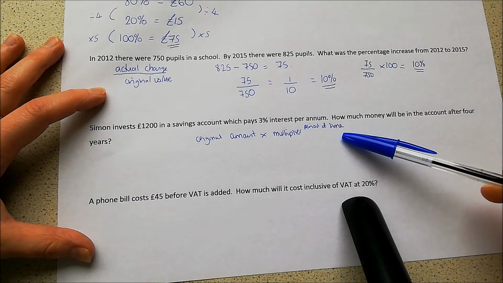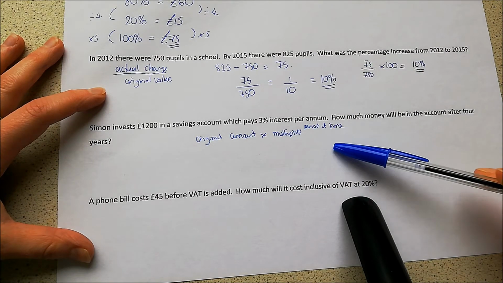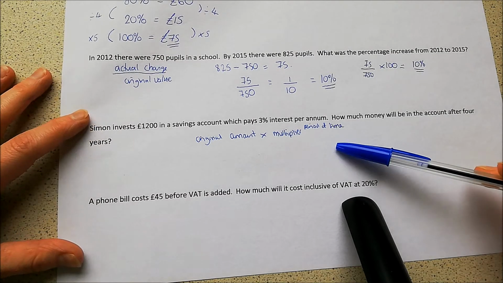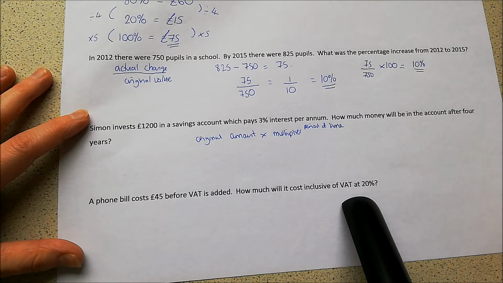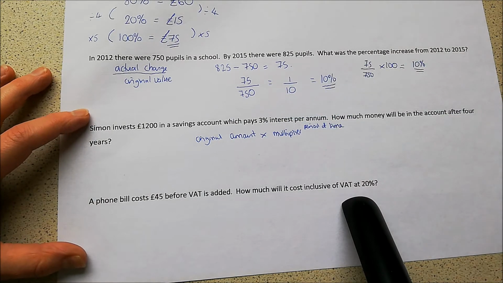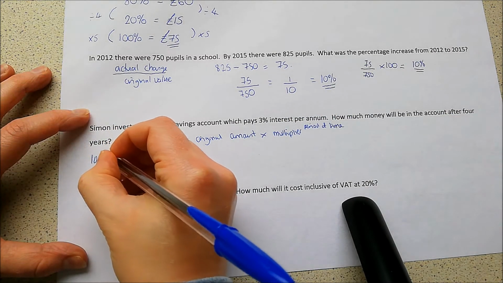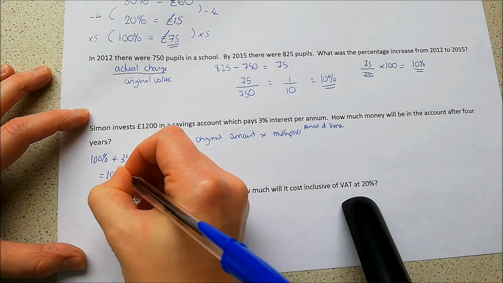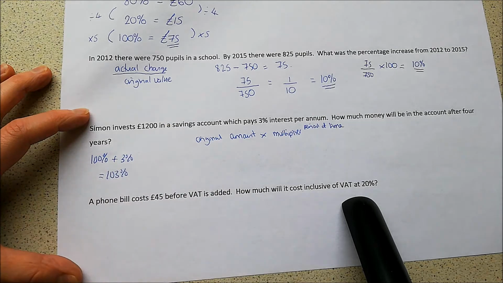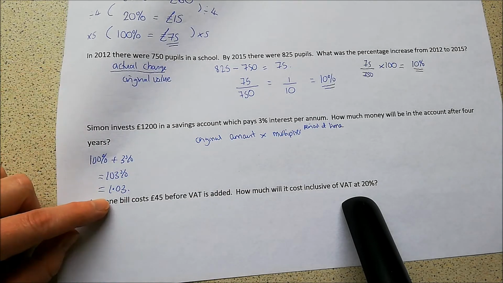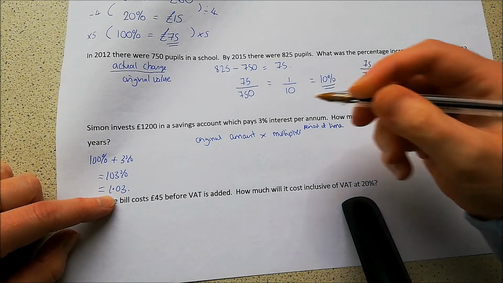So that would be a type 4. If you went through the videos and made the notes, this was a type 4 question. Because interest is being paid at 3%, 100% plus 3% is 103%, which as a decimal is 1.03. So that's what we would use as our multiplier.